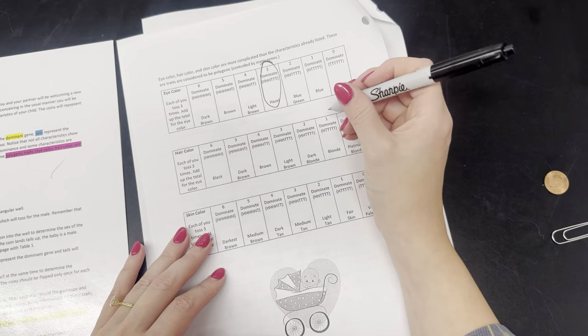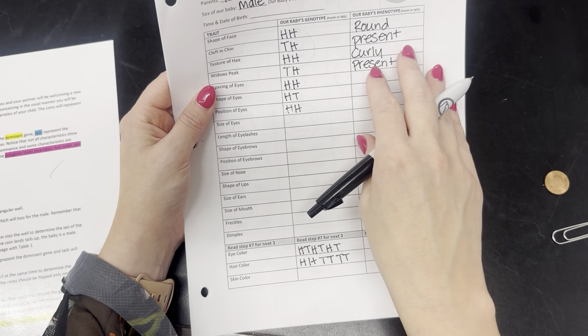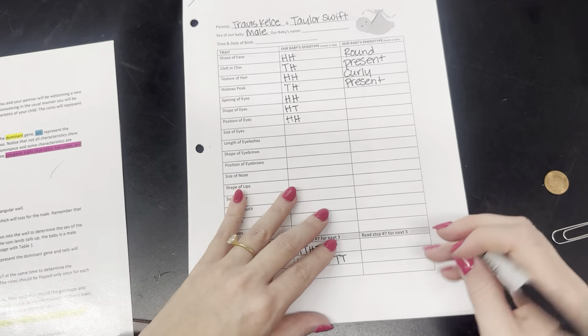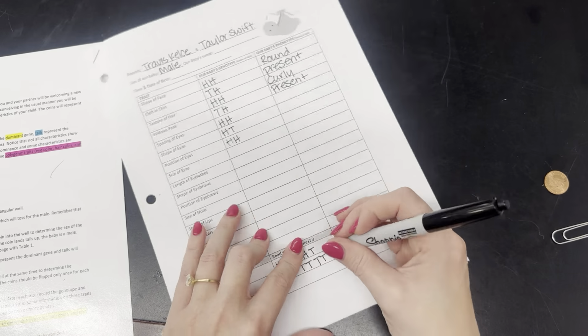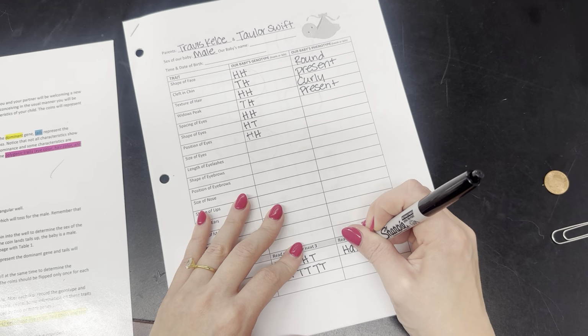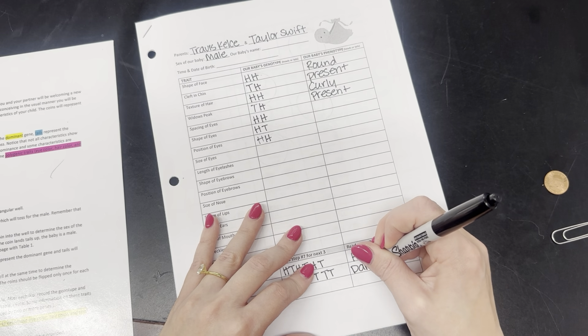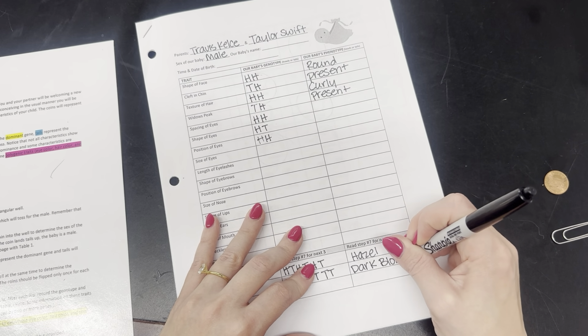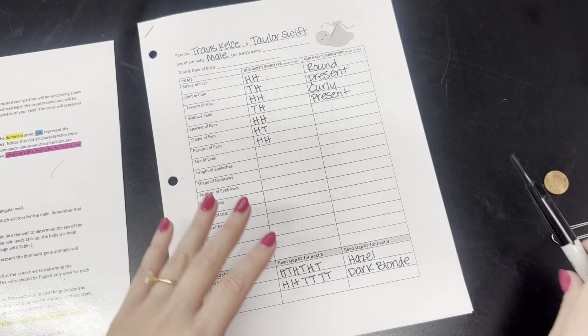And then once I go through and I have this entire thing filled out with the genotype and the phenotype, and then I have that answer. Oh, I'm sorry, I was gonna write hazel and then dark blonde. Okay. And then when we get to the end here, after it's completely filled out, you get to draw and color your baby. So I would put the parent's name again, and it's going to be Travis Kelce and Taylor Swift.